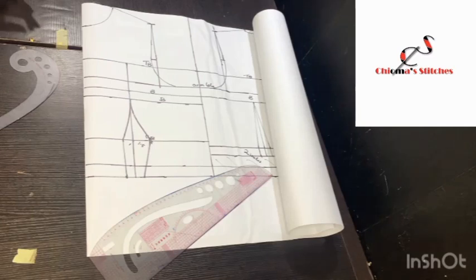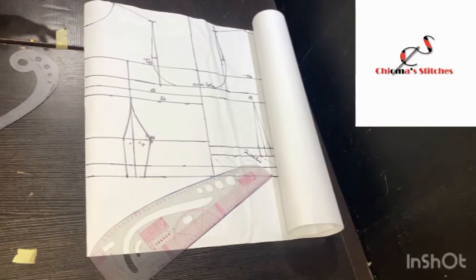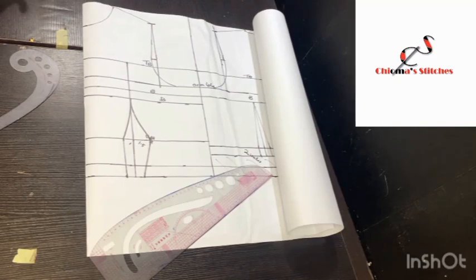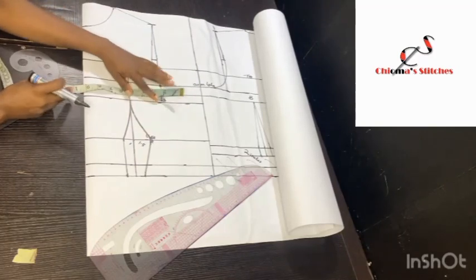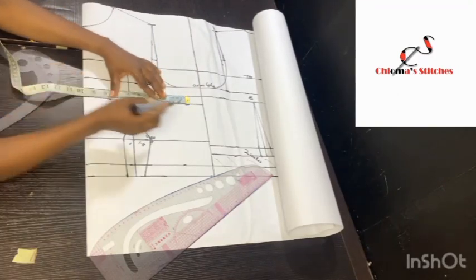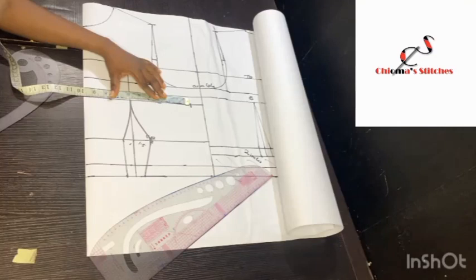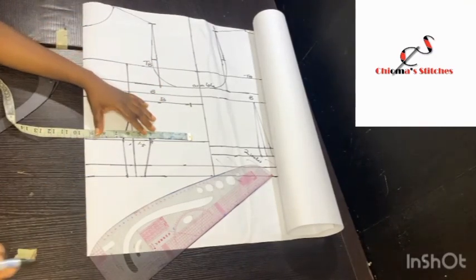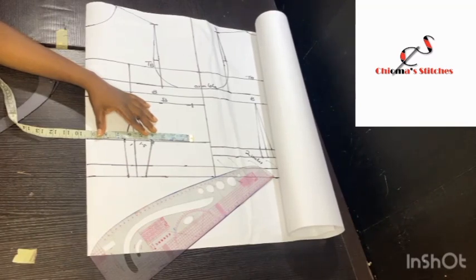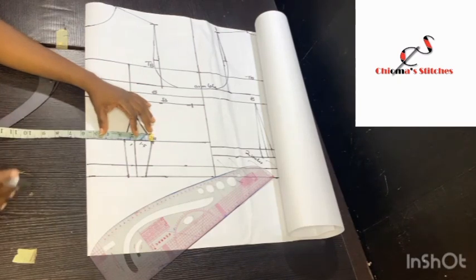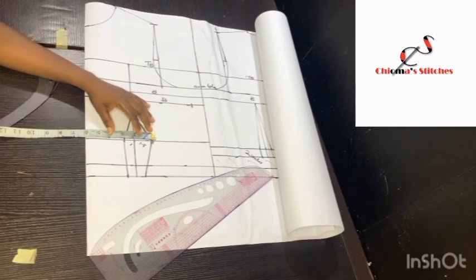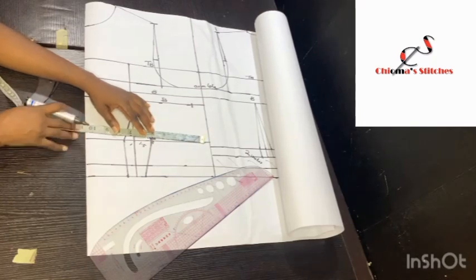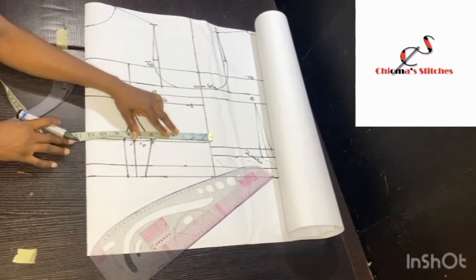Next we're going to divide the bust measurement and input the other measurements. So divide the bust measurement by 4, and I have 9.75. I'm going to come here and mark out the 9.75. And then the underbust for this one is 35 inches. So 35 inches divided by 4 will be 8.75. When I add this 2.5 I have here, I have 11.25. So I'm going to be marking 11.25.